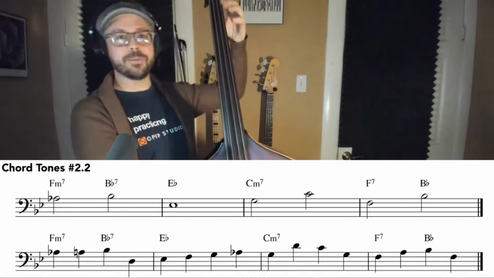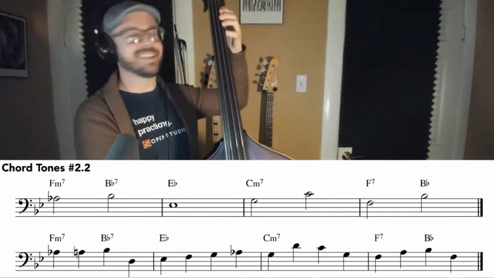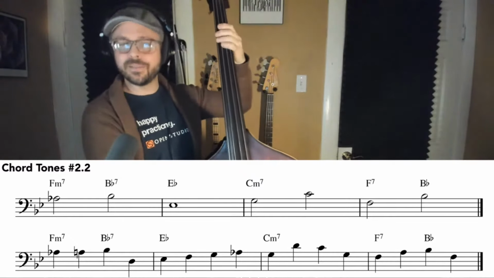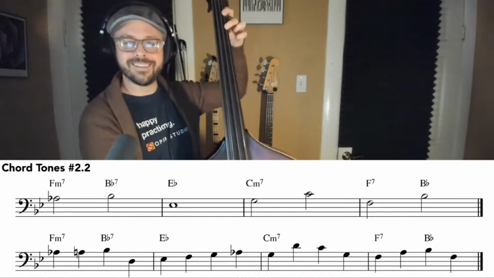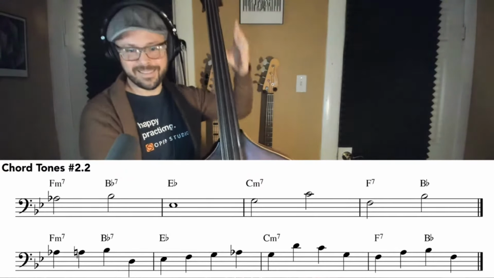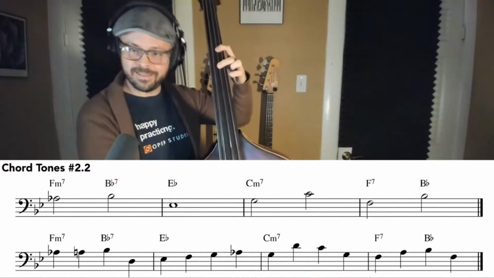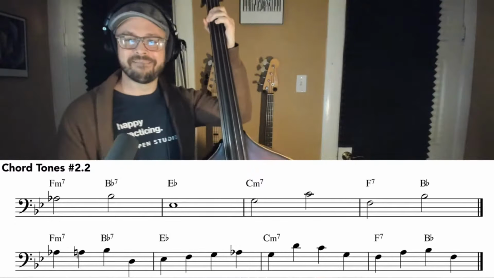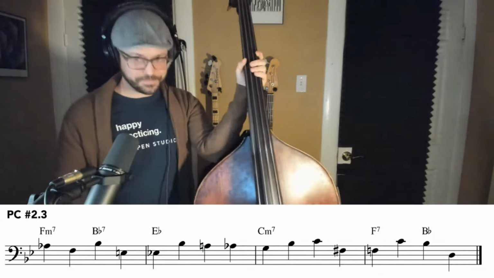All right. Not terrible, not great, but that's why we're practicing. 1, 2, 1, 2, 3, go. I'm going to do this chromatic again. Cool. All right, so let's look at the next one here.